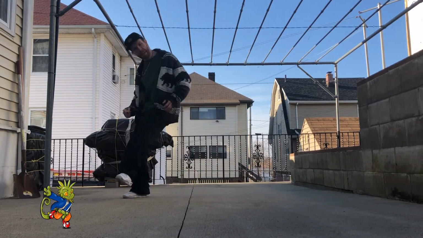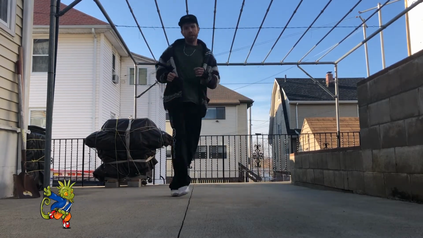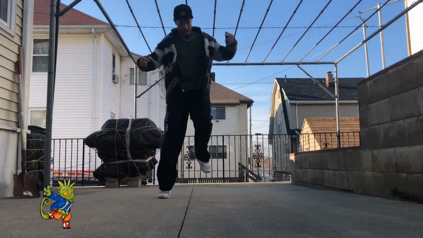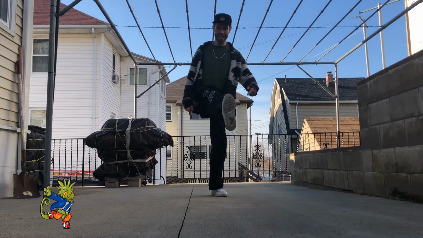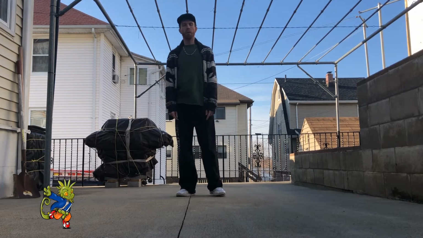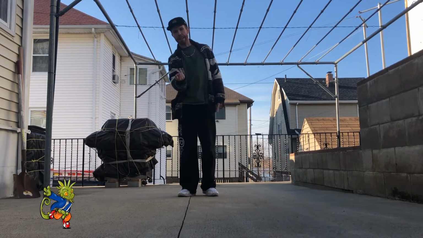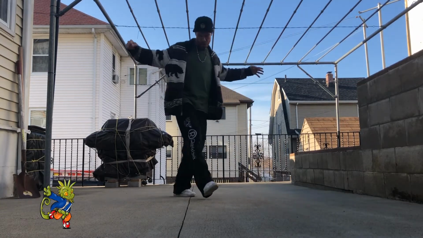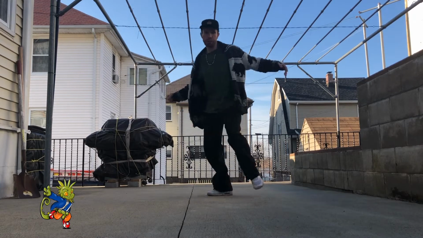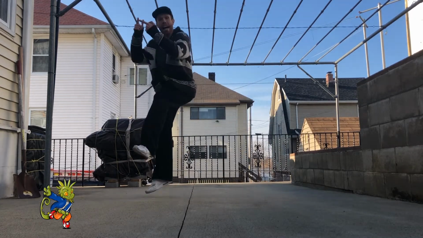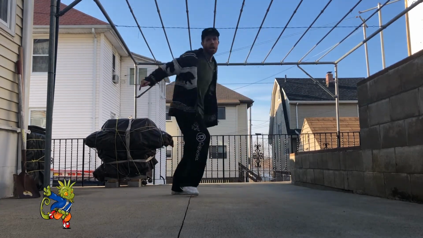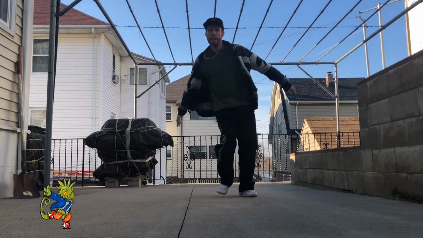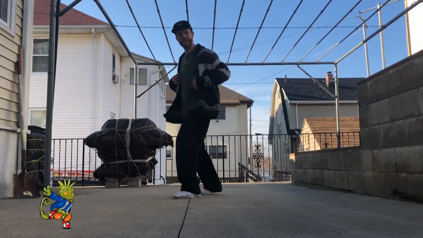1, 2, 3. 1, 2, 3. Up. So I showed you this earlier, that you're using the kick to scoop up. What you want to think of is that your kick is going in this upside down U trajectory. 1, 2, 3. 1, 2, 3. And I have more of a lift when I do the step.